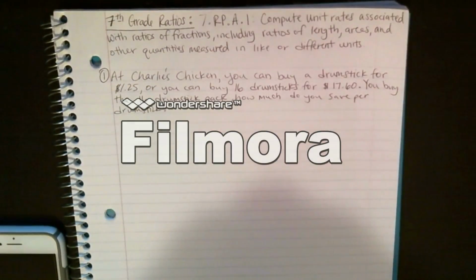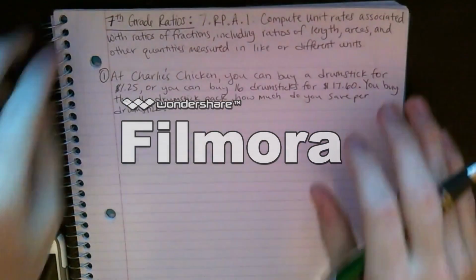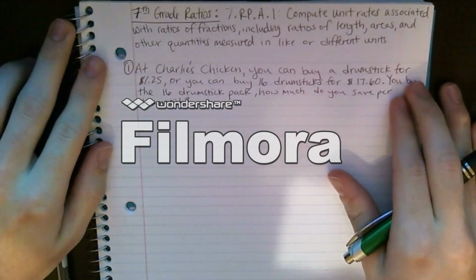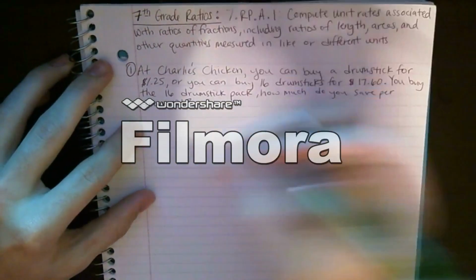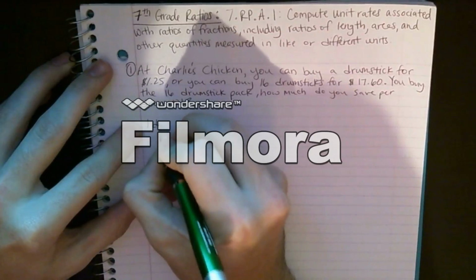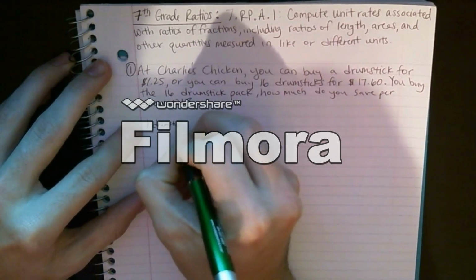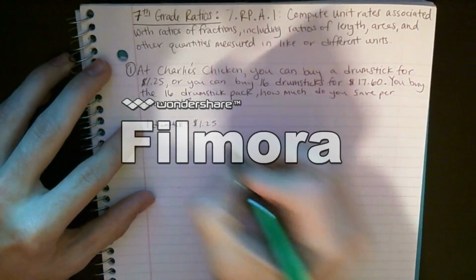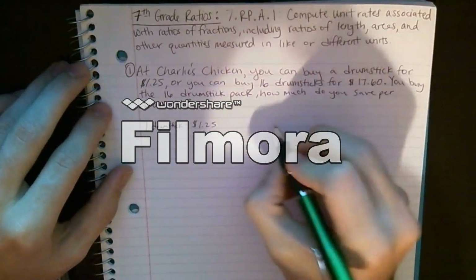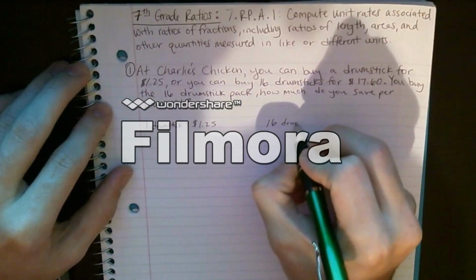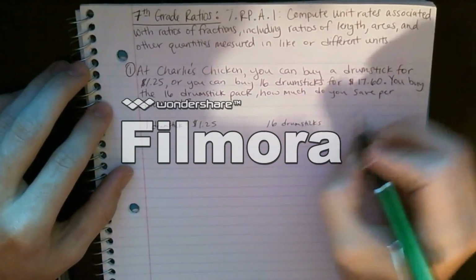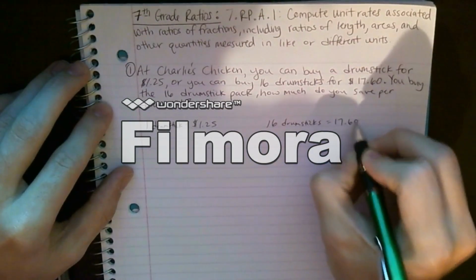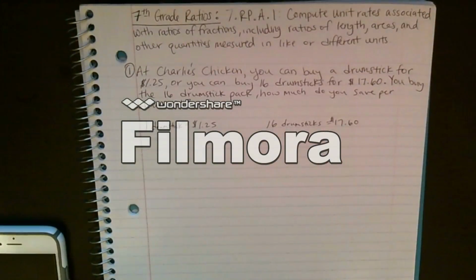Okay, so we have two different types of information that we need to write down. So over here, if we buy one drumstick, that's costing us $1.25. But over here, if we buy 16 drumsticks, it's costing us $17.60.